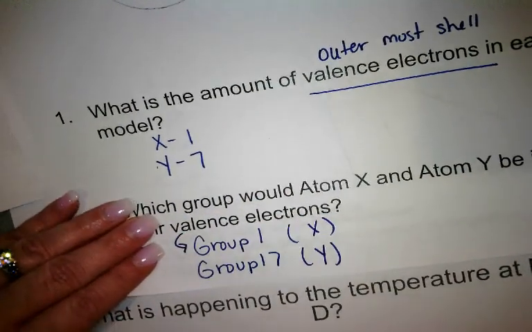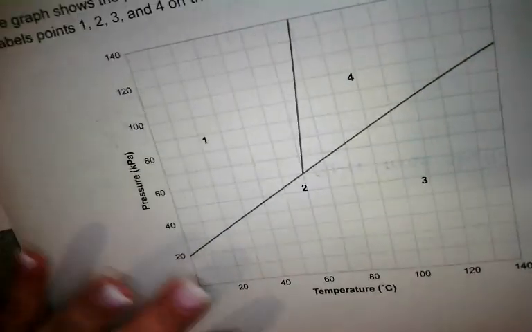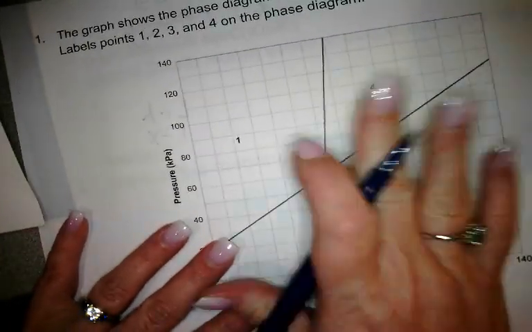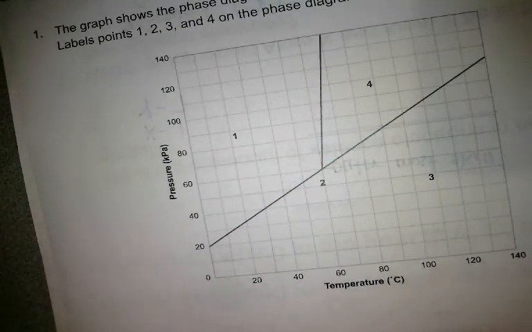Then on your review, we're getting into what we have gone over since we came back from Thanksgiving break, which is looking at the phases and determining what is happening at each of the different points as far as phase changes go. Here it says label points 1, 2, 3, and 4 on the phase diagram. So when we look at the phase diagram, remember, we only have 3 phases that we're going to be looking at.